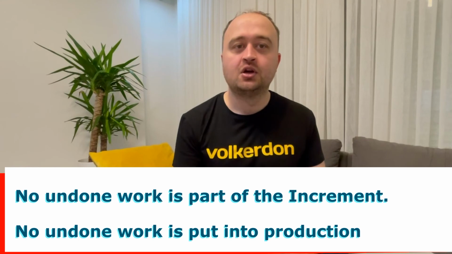Through the definition of done, quality is at the heart of what Scrum teams do. No undone work is part of the increment. No undone work is put into production. However, from the inspection of the increment based upon the definition of done at the sprint review, the collaborative conversation might include quality and requirements with regards to the definition of quality in the organization. This helps the team consider the definition of done at the subsequent sprint retrospective.